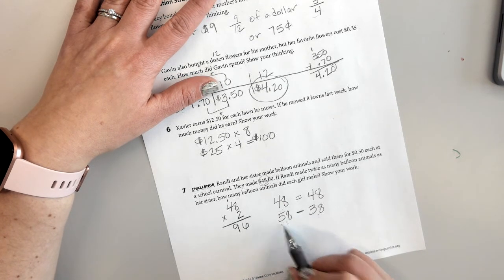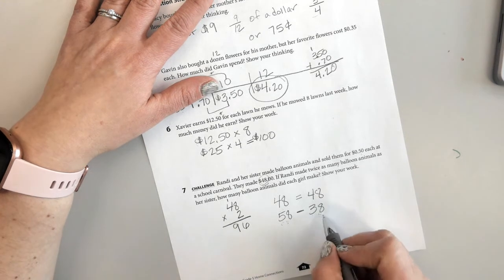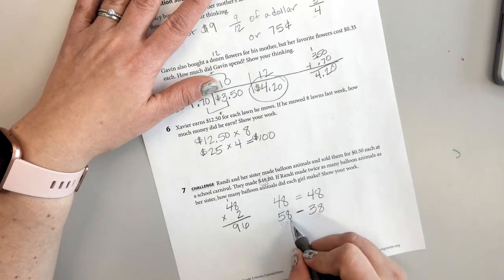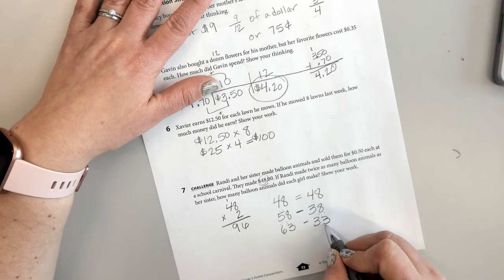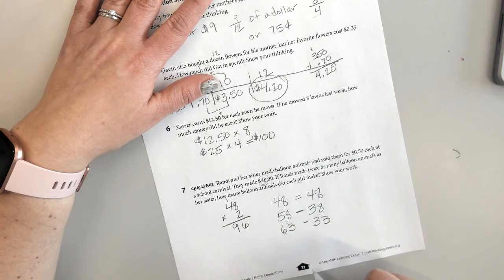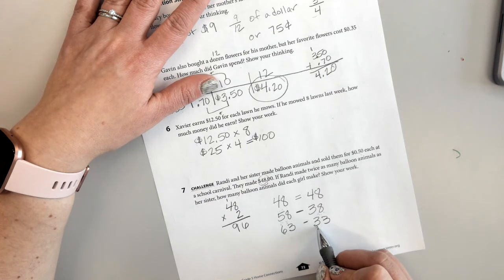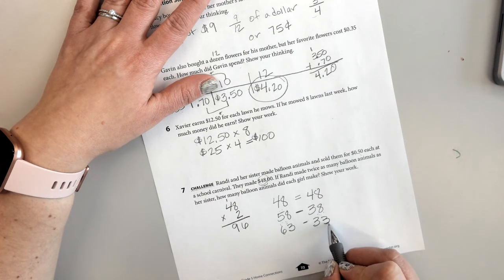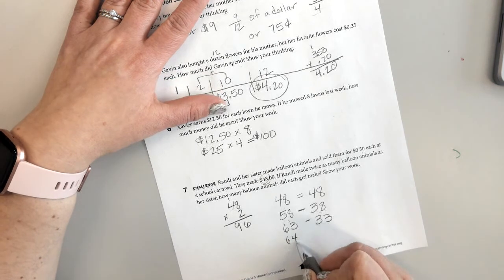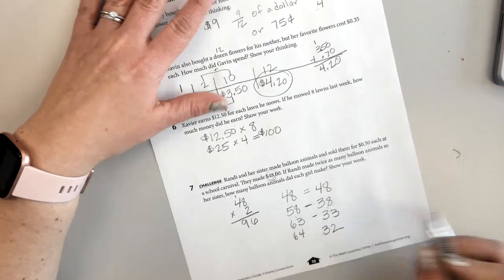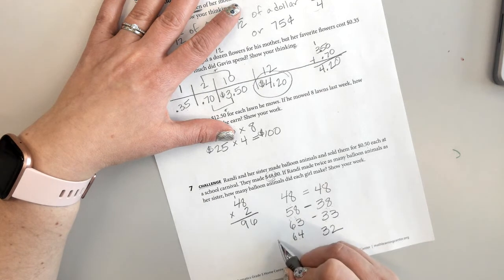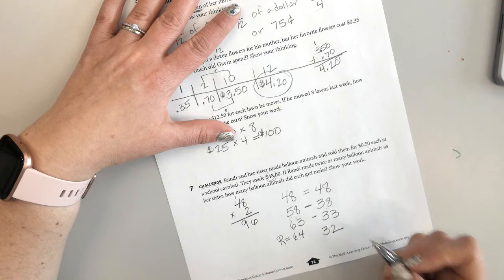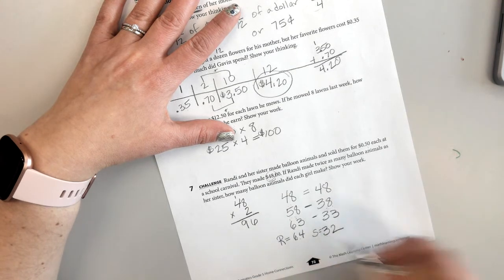So it's not 10. How about if I take 5 from here and put them over here? So 58 plus 5 would be 63. And 38 minus 5 would be 33. That's not quite double, but I notice I've got 60 here and 30 here. If I take 1 more away, I'd have 64 here and 32 here. 32 times 2 is 64, so that would be the right amount. So Randy equals 64, and her sister equals 32.